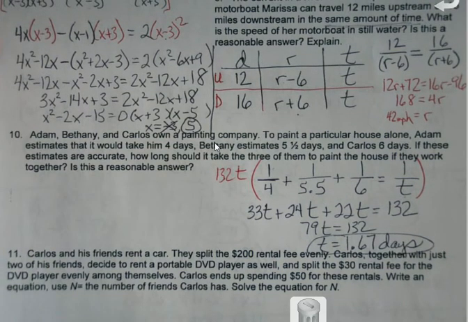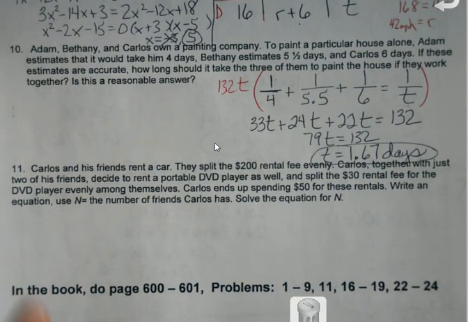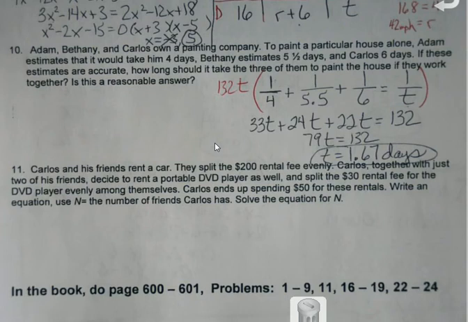Last one. All right. Carlos and his friends rent a car. Maybe that's why it took Carlos so long to do the painting job. They split the $200 rental fee evenly. Carlos, together with 2 of his friends, decided to rent a portable DVD player as well, and they split the $30 rental fee for the DVD player evenly among themselves. Carlos ends up spending $50 for the rentals. Write an equation. Use n as the number of friends Carlos has. Solve the equation for n.